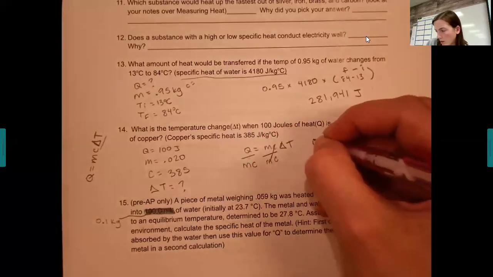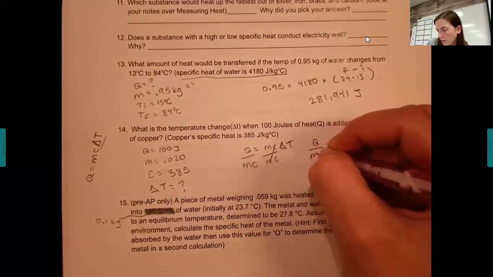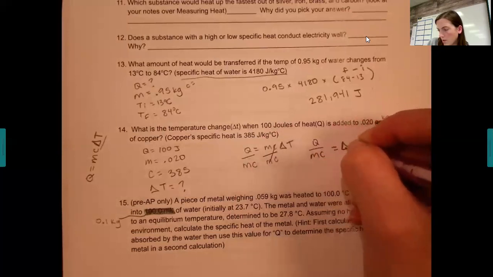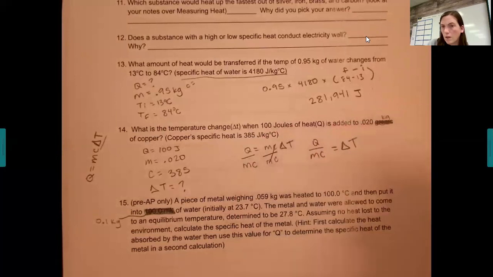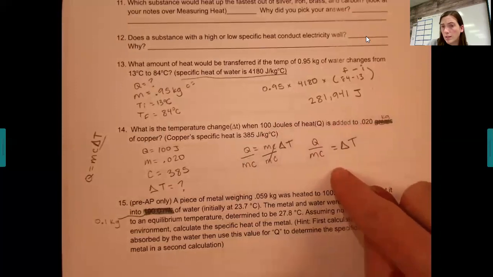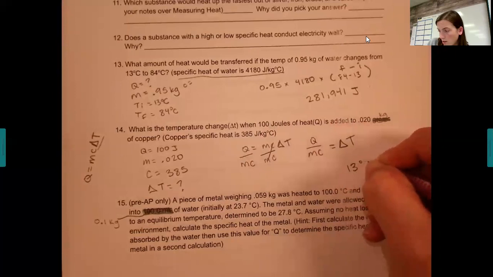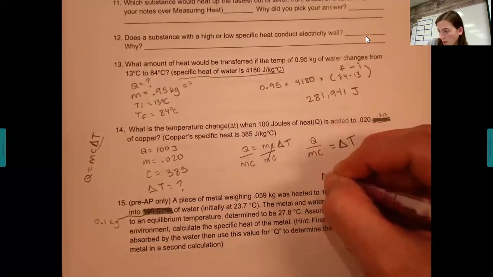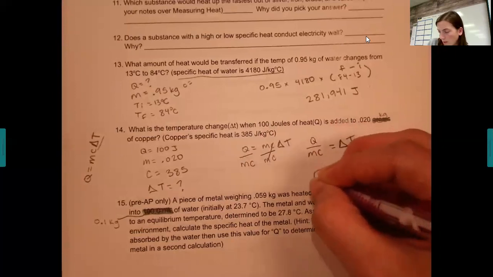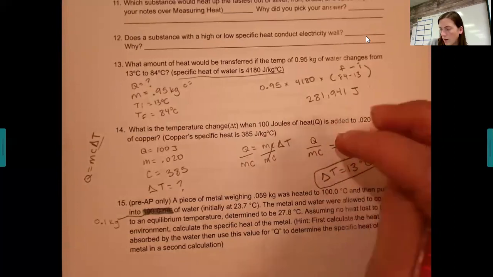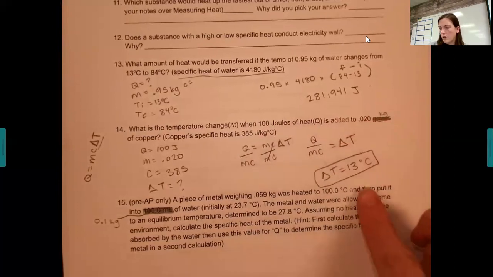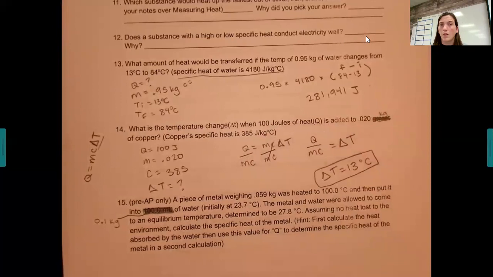So my equation is going to look like Q over MC equals the change of temperature. When you plug these numbers in, your final answer should be 13 degrees Celsius. Make sure you plug those in the calculator and that you get the same answer as me. If you're on level, this is all you gotta know.